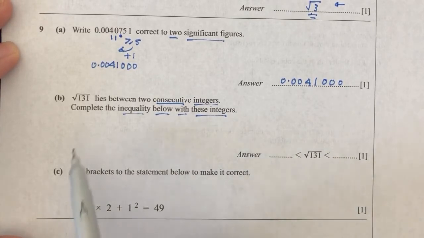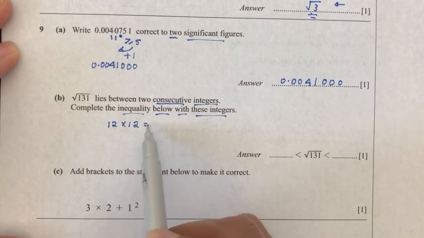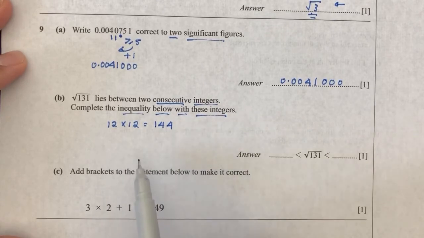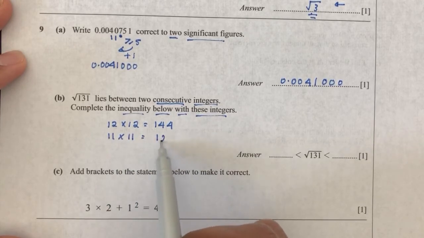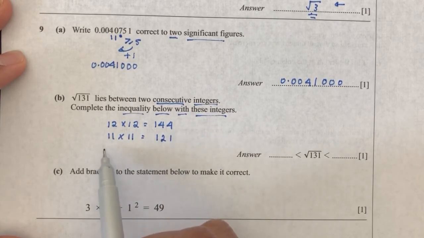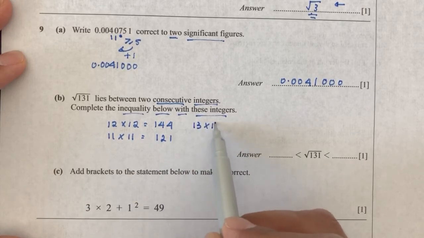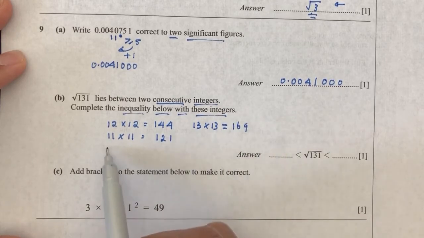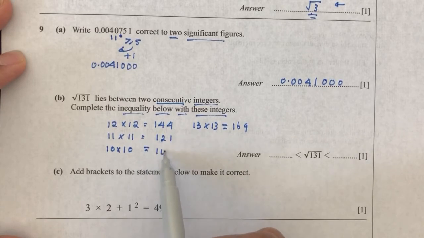We know that 12 times 12 is 144, and 11 times 11 is 121. Let's try 13 times 13, which is 169, and 10 times 10 is 100.